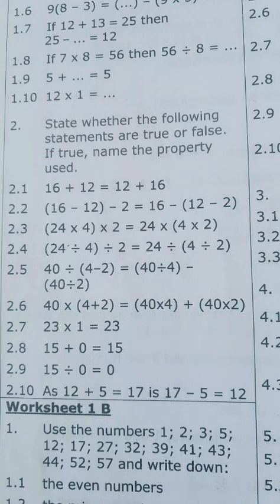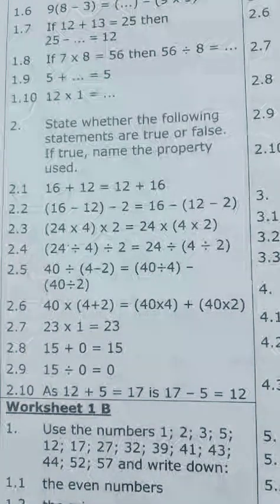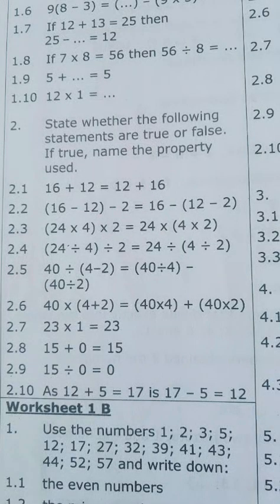Okay, 2.2. CF for life says false. Now let's unpack this. If you look at the first brackets, what's 16 minus 12? 16 minus 12 gives us 4. Isn't that correct? Then if we take that 4 and subtract 2, what do we get? 4 minus 2 gives us 2, Craig. You are spot on. So we know that our answer for the left-hand side is 2.